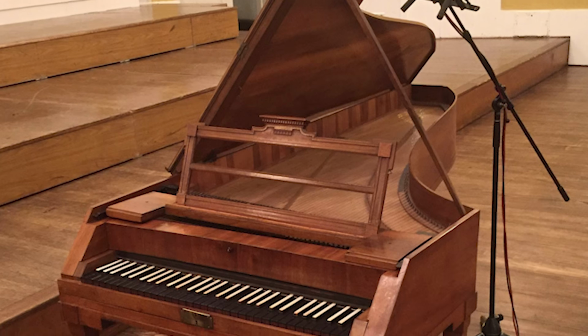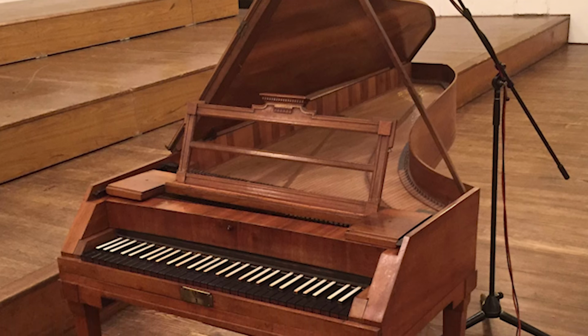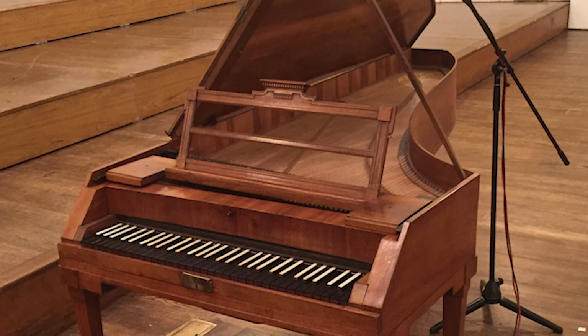Also, the fact that there were no pedals on the piano, and the instrument itself had a more percussive sound, a more, kind of an aggressive sound. So the whole character of the music is different, even when played on a modern piano.